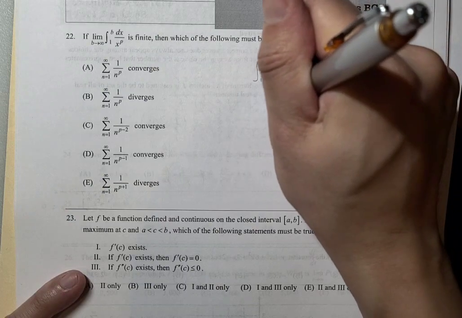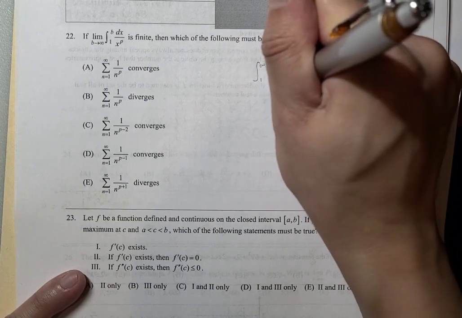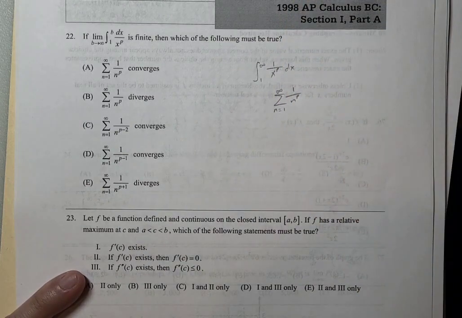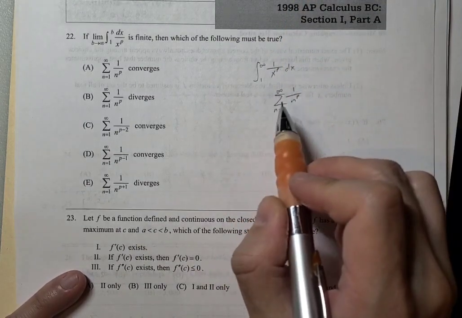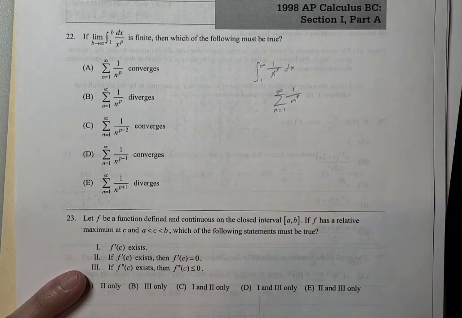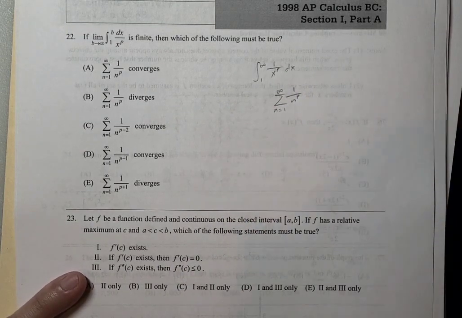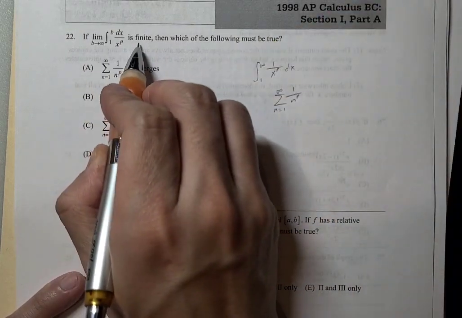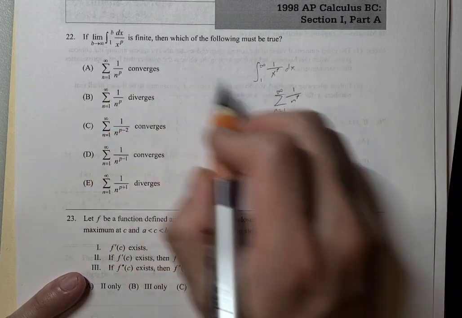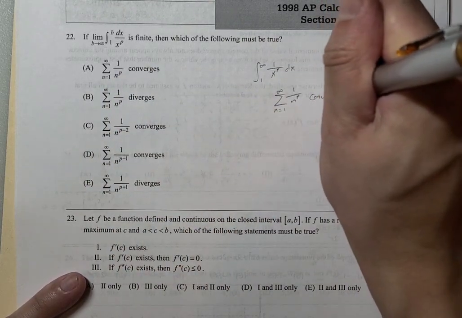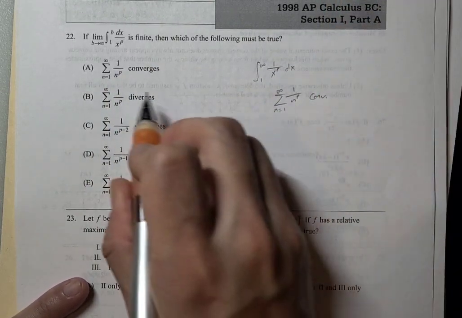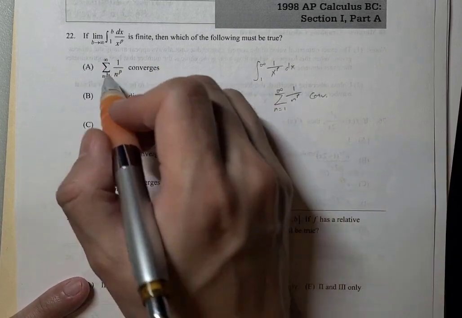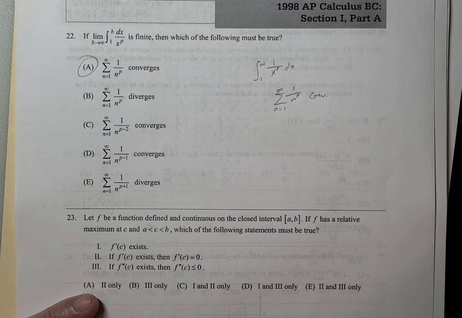So this would be the sum as n goes from 1 to infinity of 1 over n to the p. This is the corresponding infinite series. They're definitely not equivalent, okay? Since this integral is finite, meaning it converges, then this series also converges by the integral test. So does one of the answers say that? I think that's A, right? That's the answer, good. As simple as that.